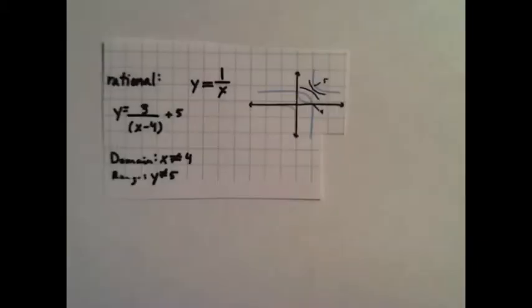The rational equation is y = 3/(x - 4) + 5. The original equation, or parent function, is y = 1/x. You can see it in gray, and you can see the new equation in blue. The domain is x does not equal 4, and the range is y cannot equal 5.